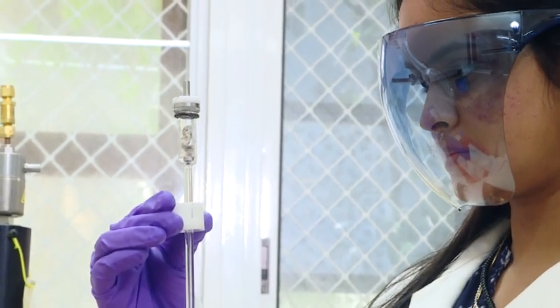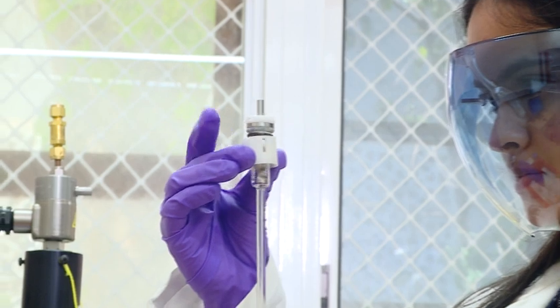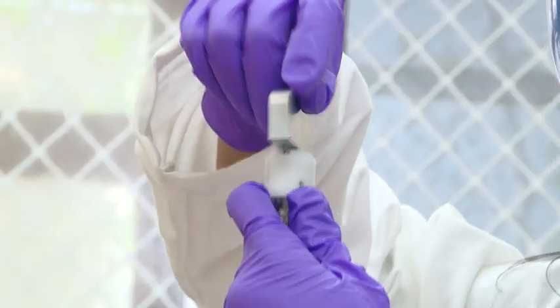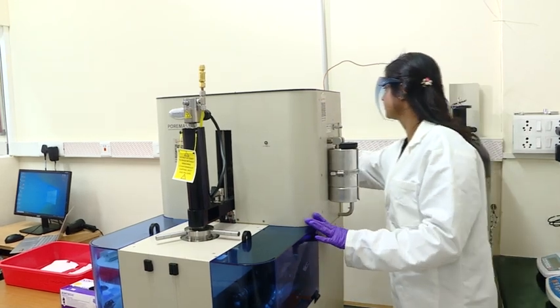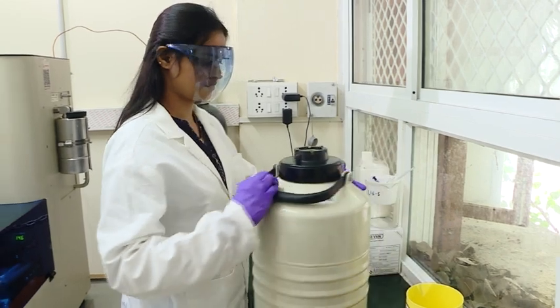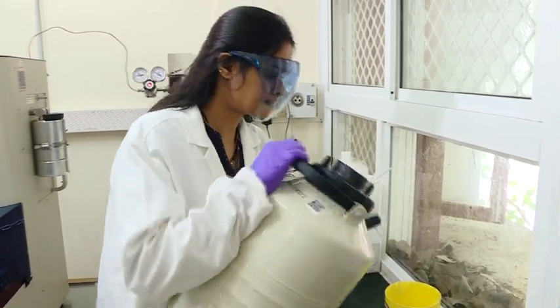Place the upper cell housing and tighten the housing with the cell contact assembly using the spanning wrench. So first we have to switch on the system. So we need to fill about 80% of the cold trap beaker with liquid nitrogen.